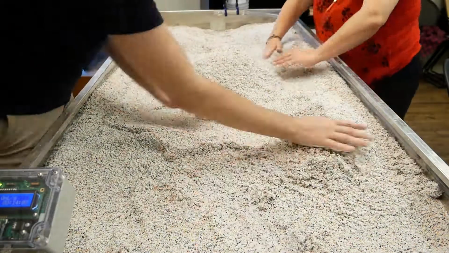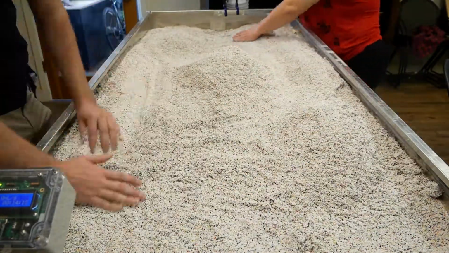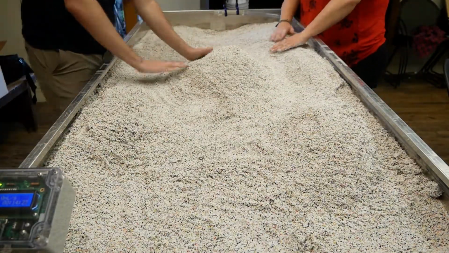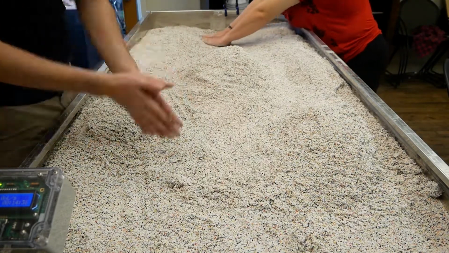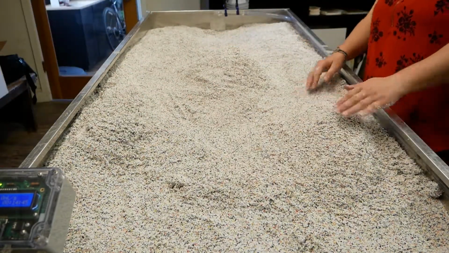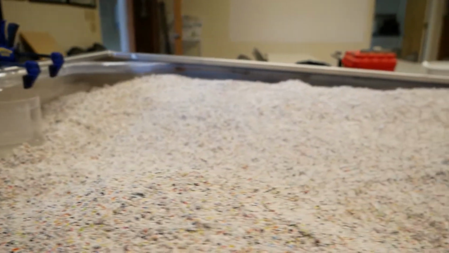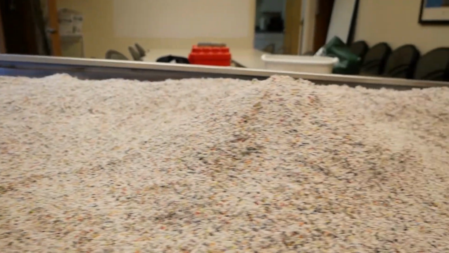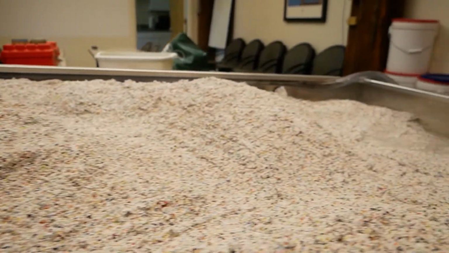For this next simulation, we're going to put one big mountain right in the middle of our table and see how that impacts the flow of our river. We're going to skip ahead to where our new river is already established. Which path do you think it will take?